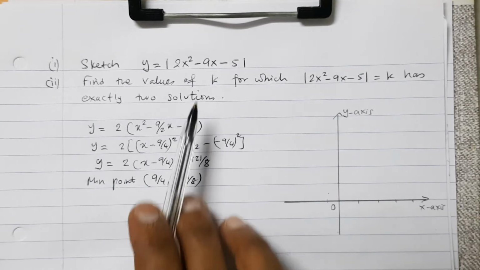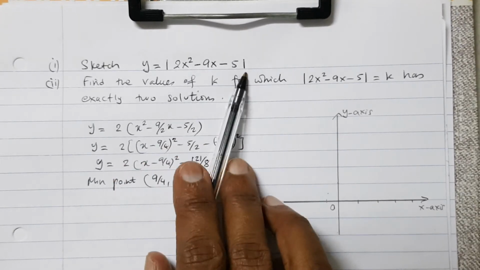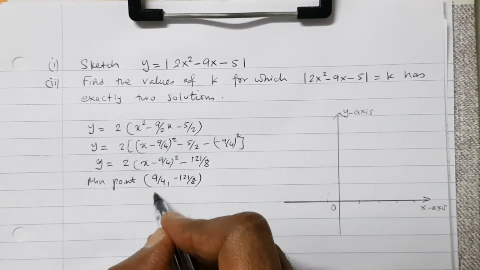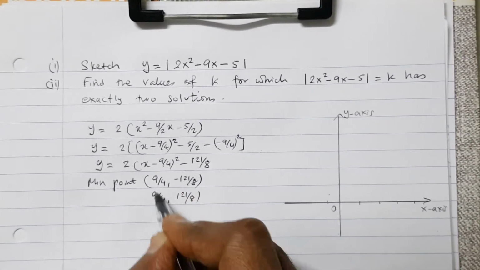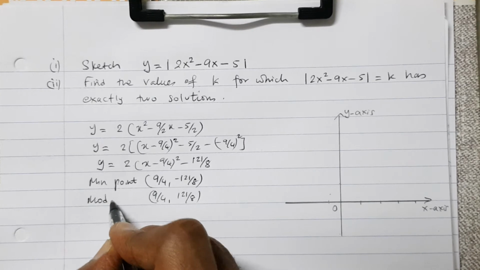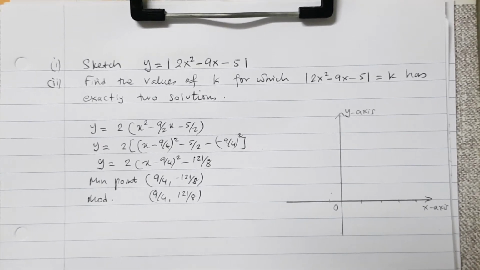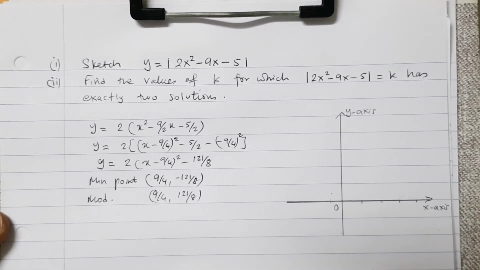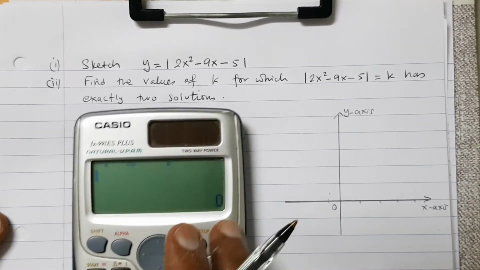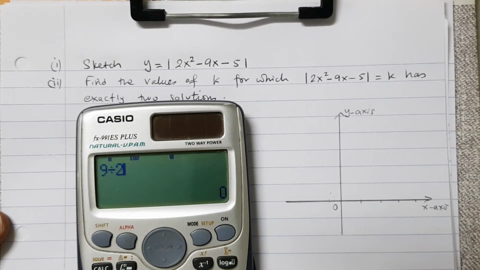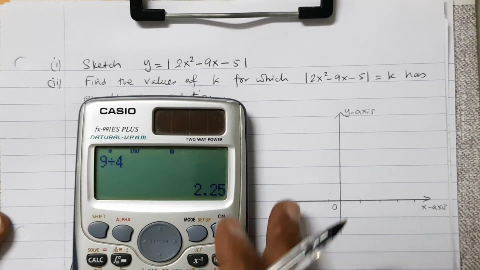Now, because we're taking the modulus of the curve, we're going to take 9 over 4 and then 121 over 8, because remember, we're taking the mod of the function. So 9 over 4 is 9 divided by 4, I'm getting 2.25.